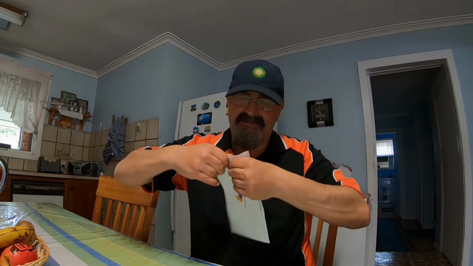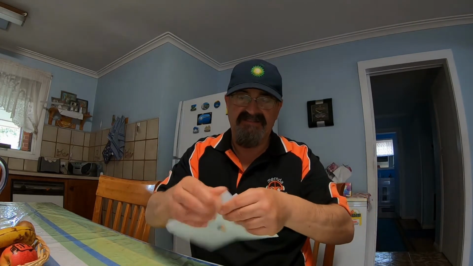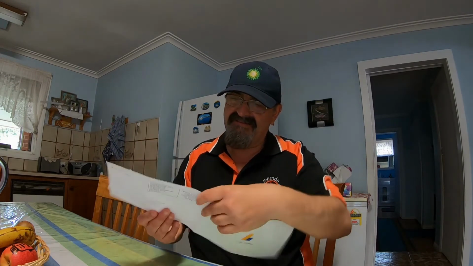I'm just bending them, as there are perforations on the edges. This one doesn't want to come off as easily as the other one, so we'll go slowly so we don't rip it. There you go, and that will open up. And there's one more down the bottom here, so we'll bend that to make it easier to take apart. There you go. And then basically you open it up, for those who get their pay slips like this.